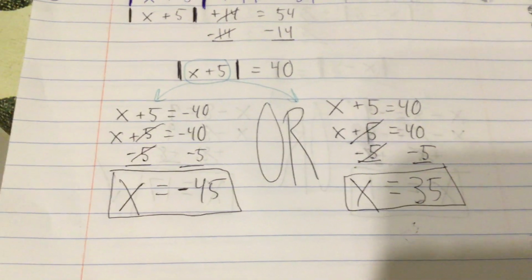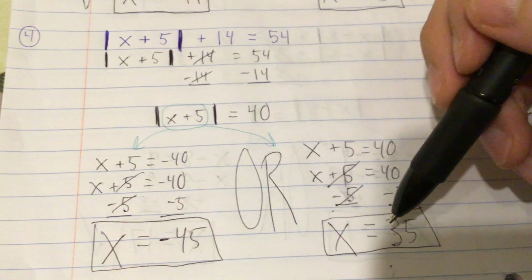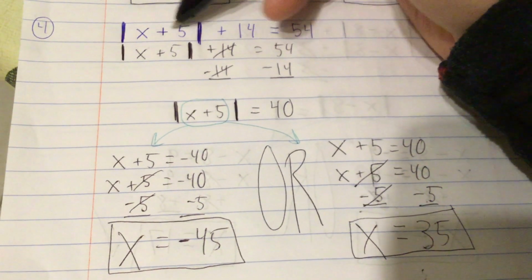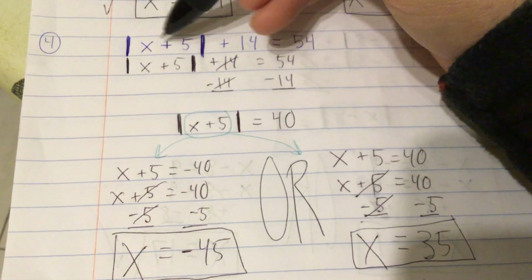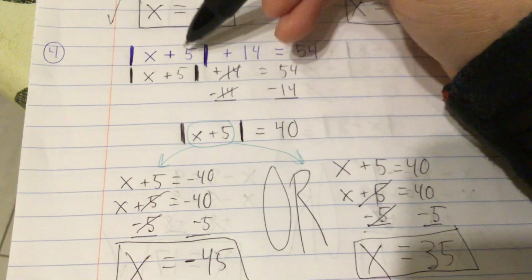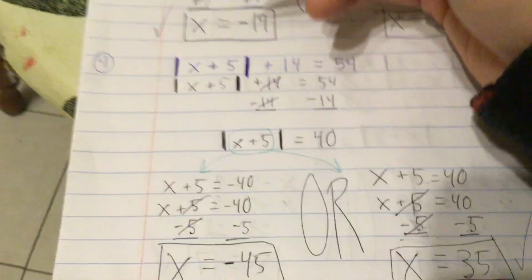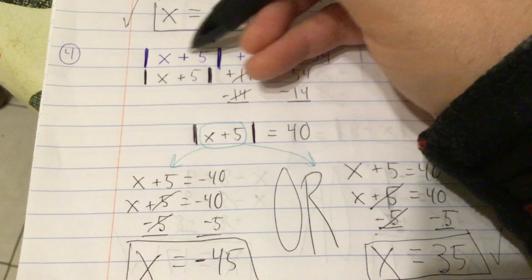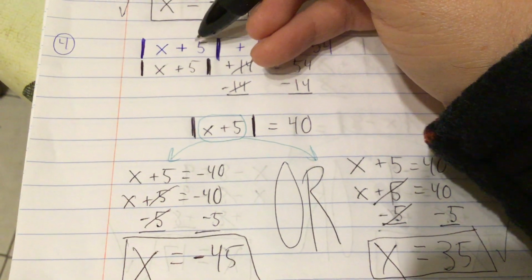Okay? So let's plug it back in and see if we got the same solutions. So let's plug in 35. X equals 35 means 35 plus 5 is 40. The absolute value of 40 is 40. 40 plus 14 is 54. Let's plug in negative 45 for x. Negative 45 plus 5 is negative 40. But the absolute value of negative 40 is 40. 40 plus 14 is 54.